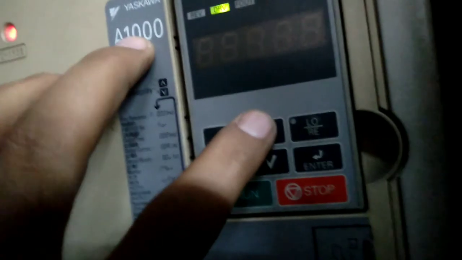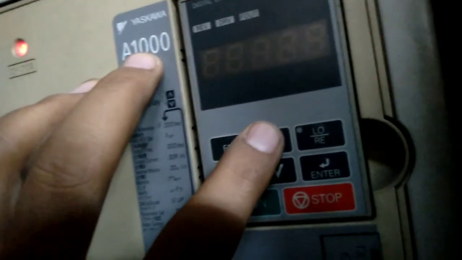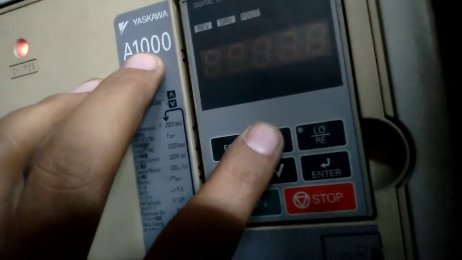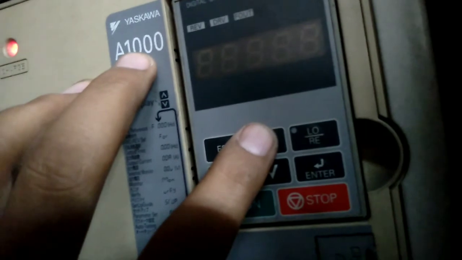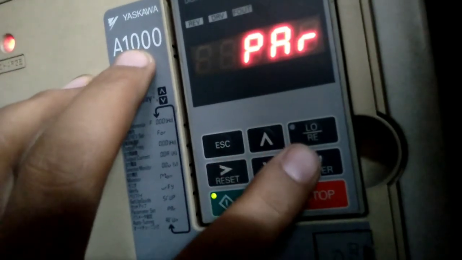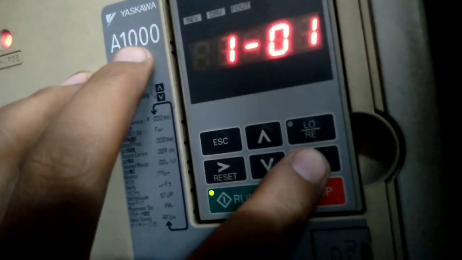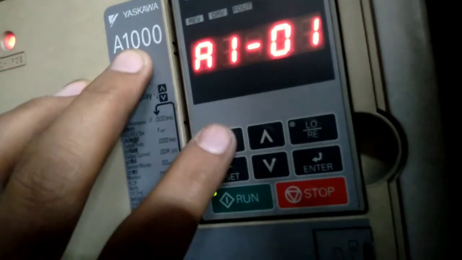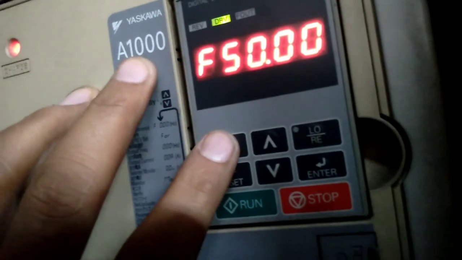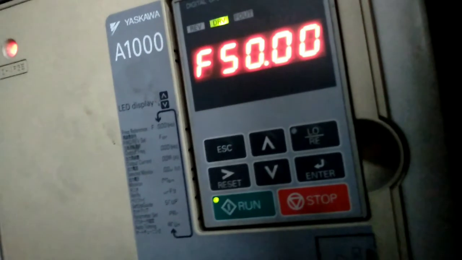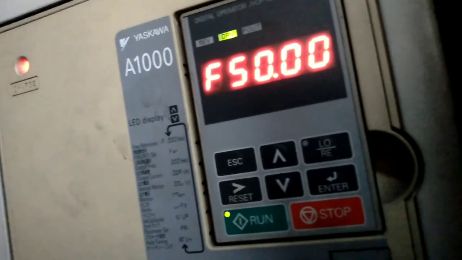If I press escape and press the up button, you will get this verify menu, then the setup menu, then the parameter menu. To enter into this, press the enter button. So you have the A list of parameters. Monitor is the U list of parameters, parameter is the A list of parameters. Like that, all the meanings are there in the manual.